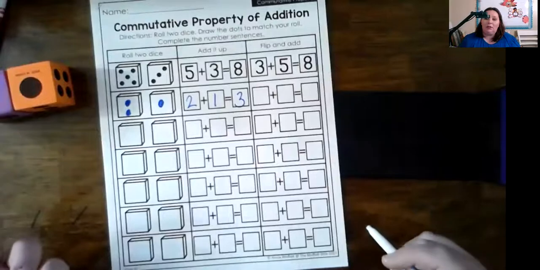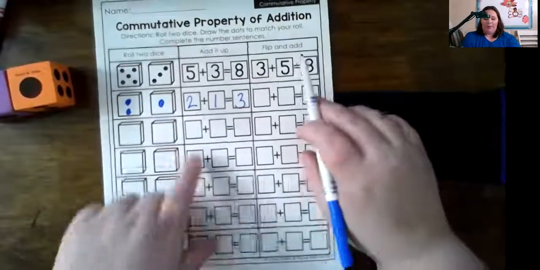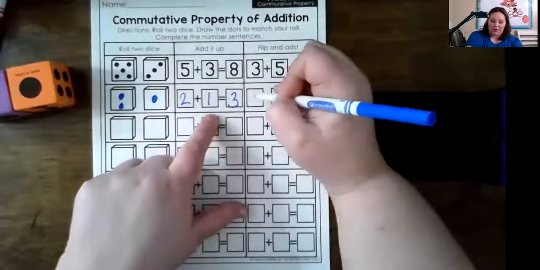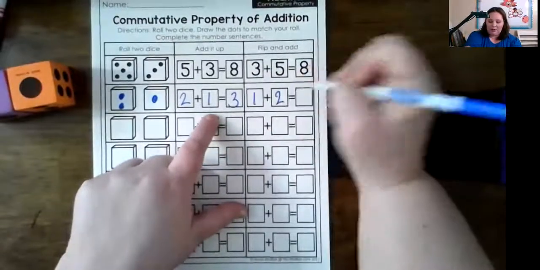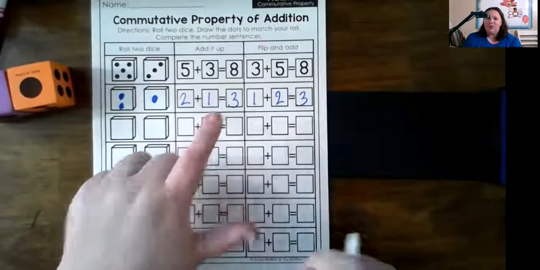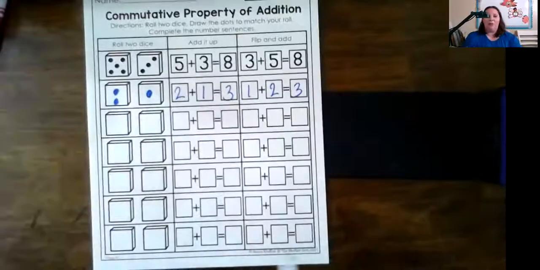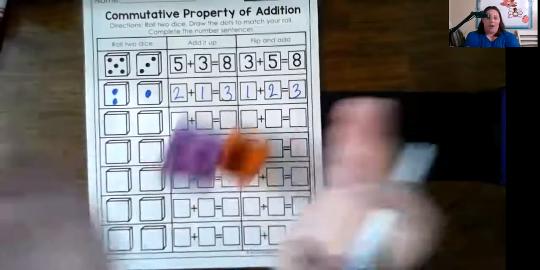How can we flip that around? So we're gonna add it up and then flip and add. So instead of 2 plus 1, it will be 1 plus 2 equals 3. Super duper easy, huh? Okay, so let me get you the dots.